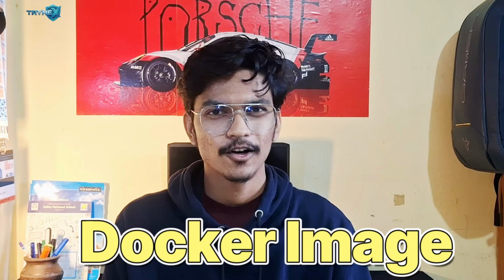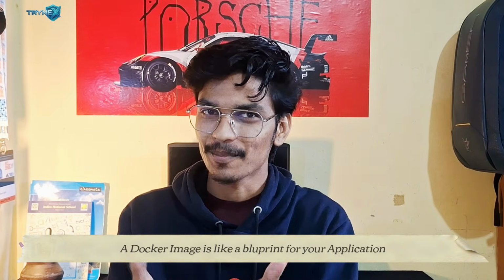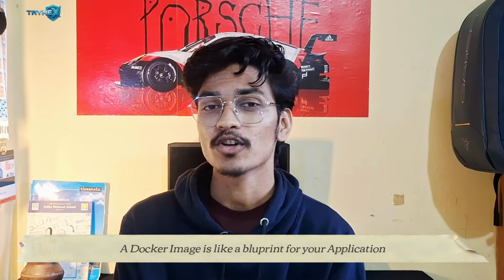To understand how Docker actually works behind the scenes, you need to know these two core concepts. Everything in Docker revolves around these two things: Docker images and Docker containers. Now we discuss the Docker image. A Docker image is like a blueprint of your application. It contains the base operating system, required software, libraries and dependencies, your application code, and instructions on how to run the application. Images are read-only and act as templates. From a single image, you can create hundreds of containers.